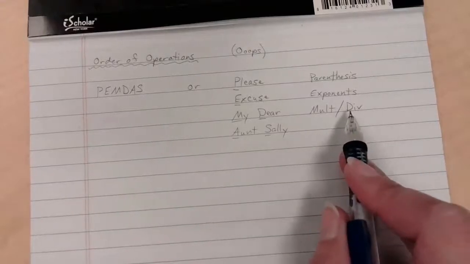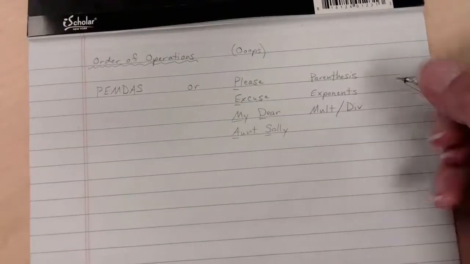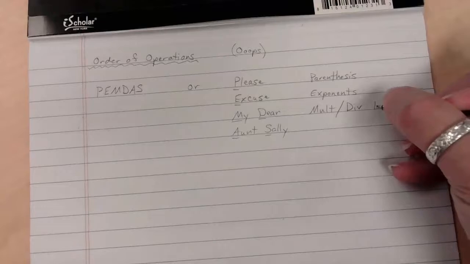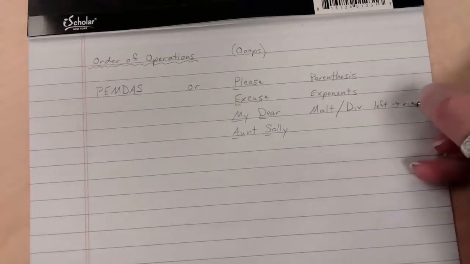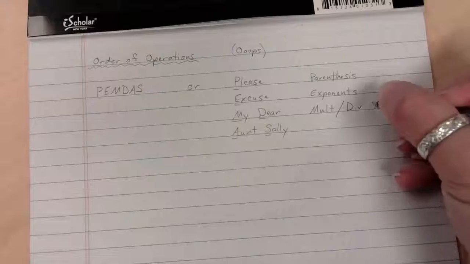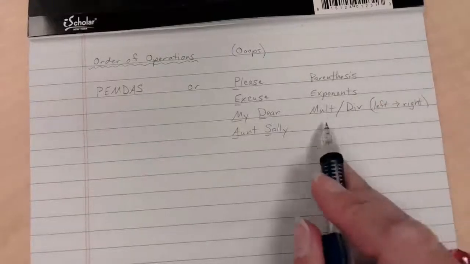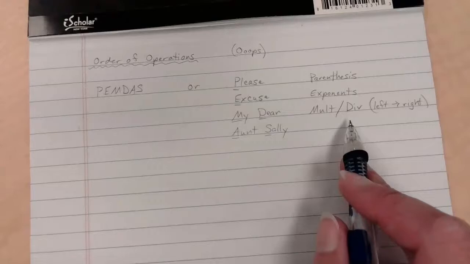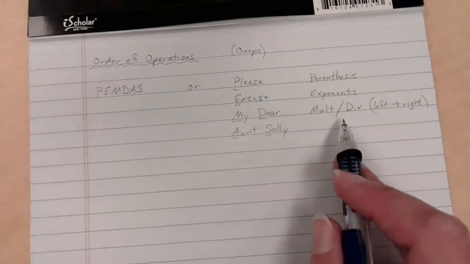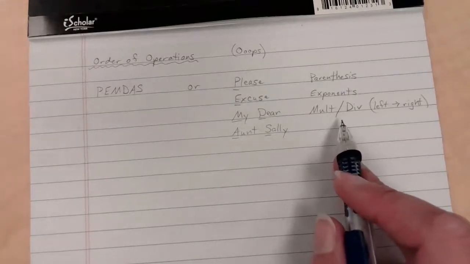Multiplication and division have equal value, so when we address them, we are going to do them in order from left to right. So multiplication and division, equal value on the left to right, just like the way you read things. If multiplication comes first, then you do that one first. But if division comes first, then you start with your division.